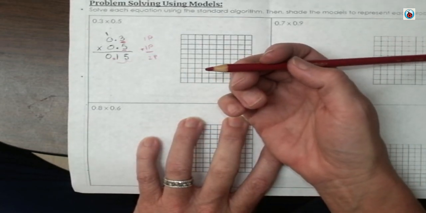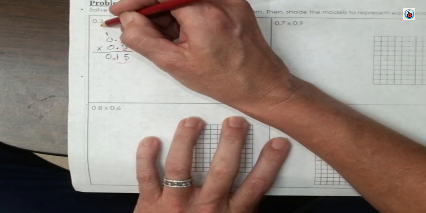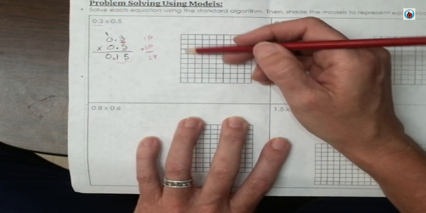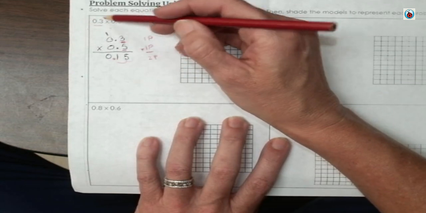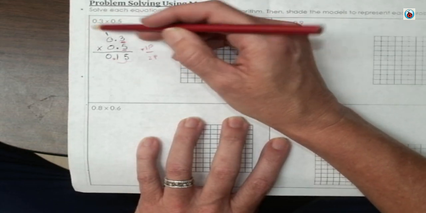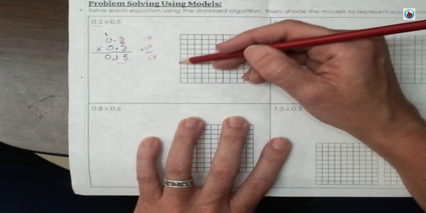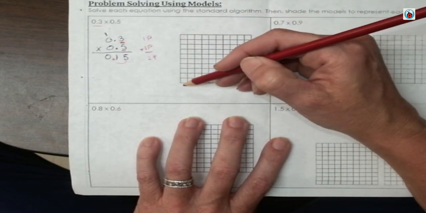I have the red in my hand, that's fine. I'm going to use the red for this number here. And we're going to shade our columns to represent 3/10 because that's what this first number says. It says you need to shade 3/10 of this model. Columns go straight up and down.